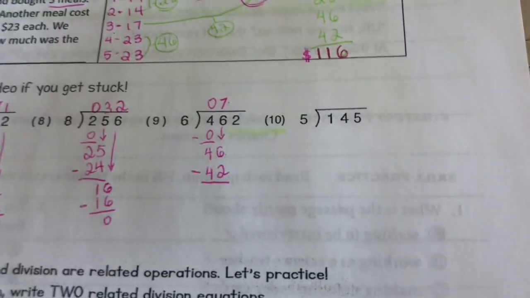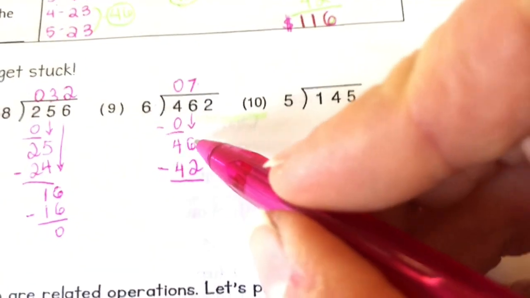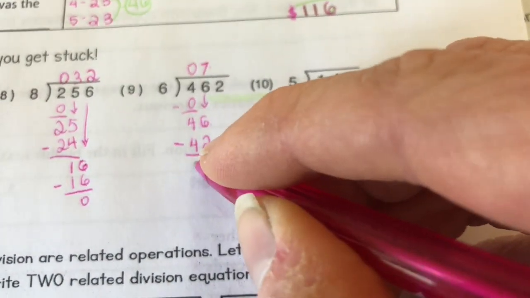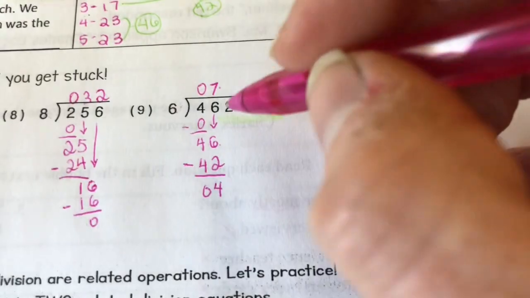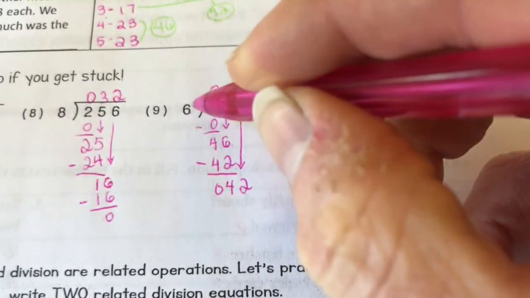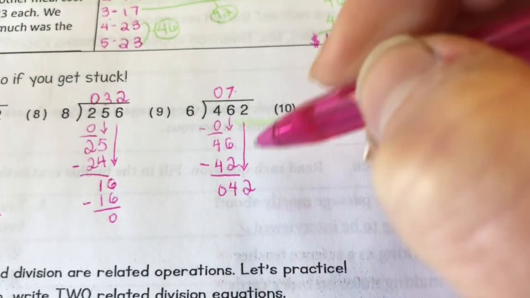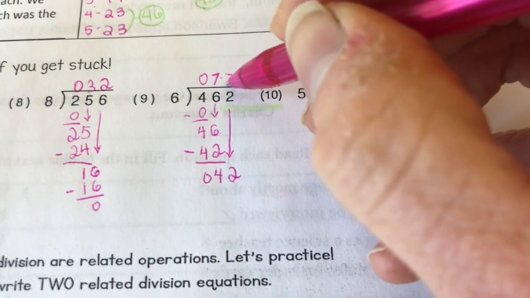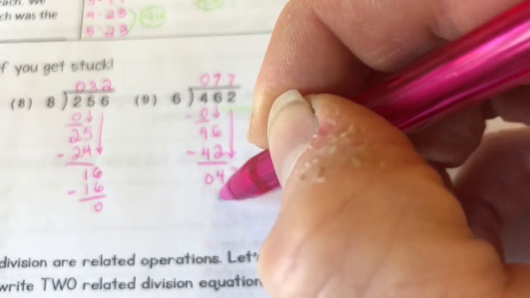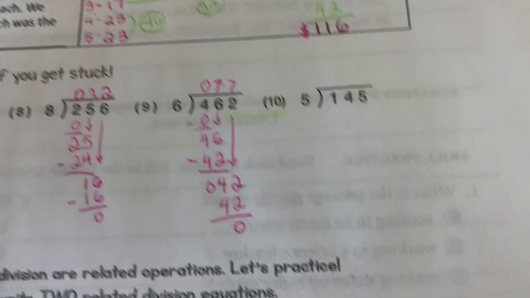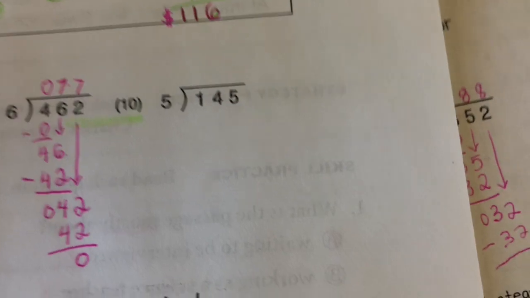I need to find the difference so I know what I'm working with here. 6 take away 2 is 4. 4 take away 4 is 0. Okay, now I bring down this 2. How many times does 6 go into 42? Well, we just answered that, Mrs. Oakes. It's 7 times. 6 times 7 is 42. There you go. Okay, let's move on to number 5.